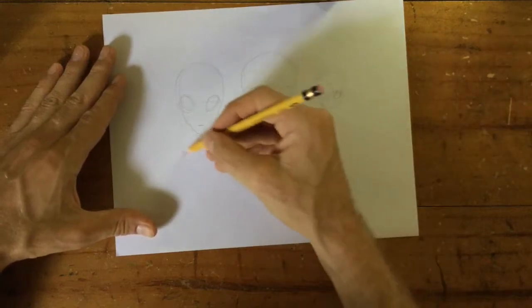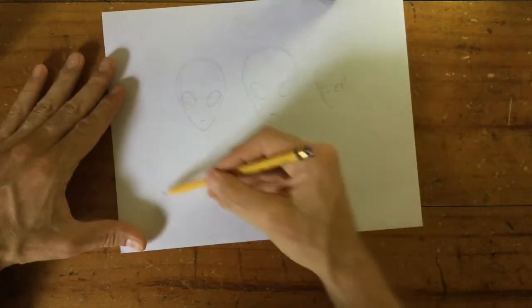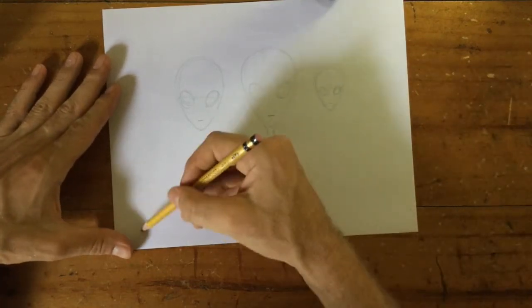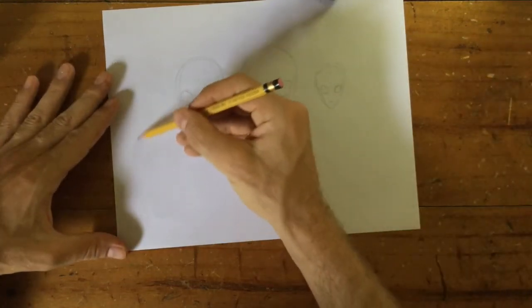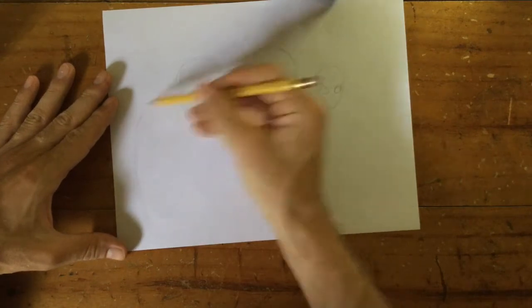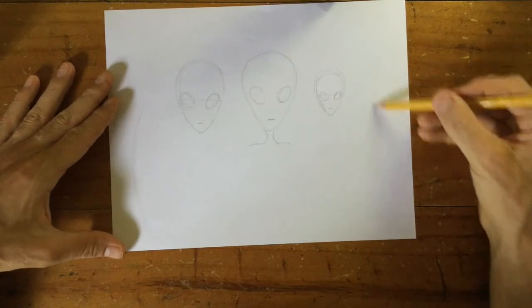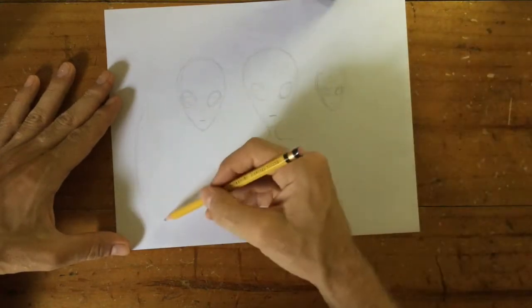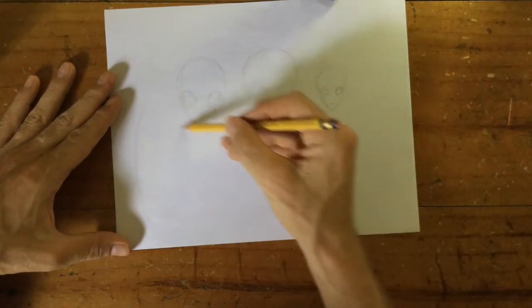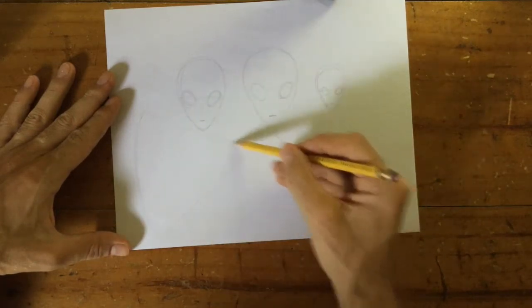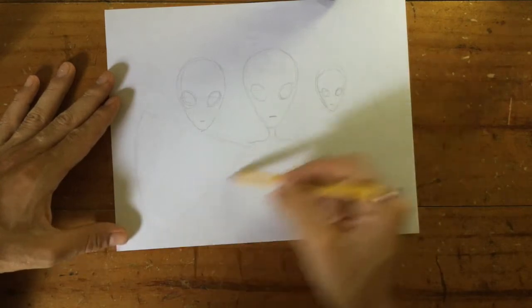Alright, so now here is where we want to make the hands reaching out. So what we're going to do is sketch the shape of where the fingertips are going to be. So they're going to kind of come all the way to here and to here. And now we need to take those lines as if they were wings into the shoulders.